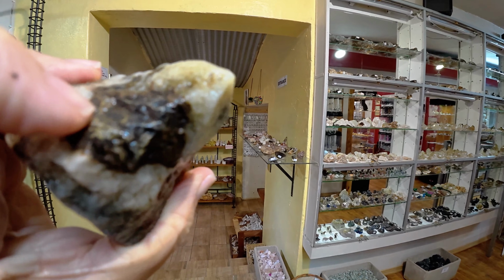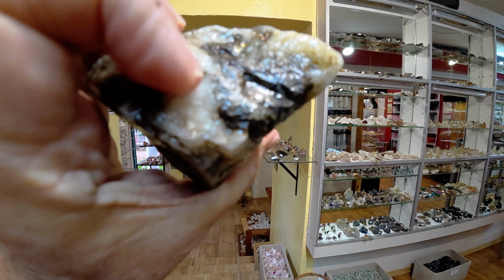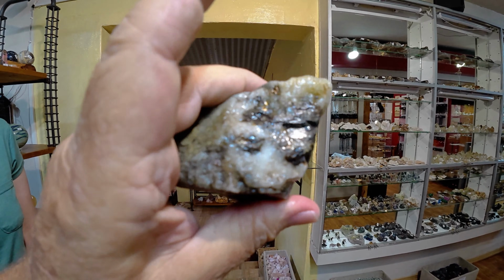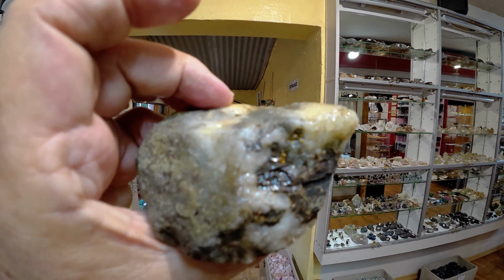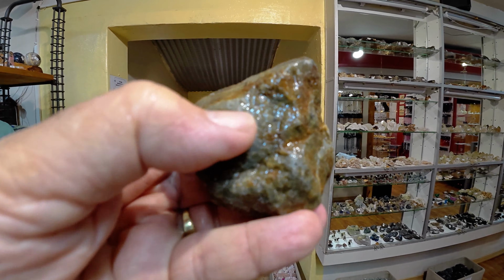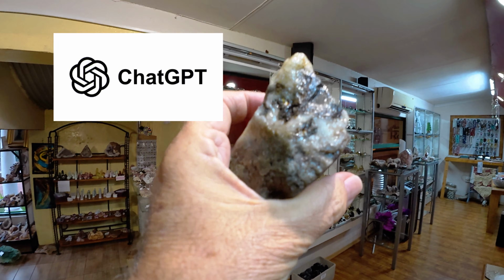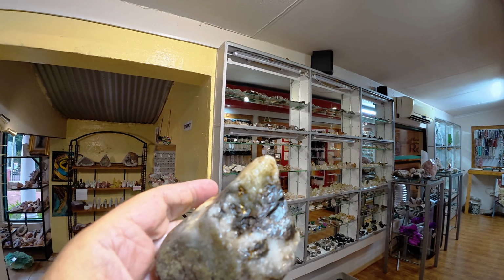And I don't know what this is. This is interesting. This marker. It could be, but look, there's a flat spot on that side of the rock. But this is definitely quartz based and some host rock. What do you say we put this on ChatGPT and see what ChatGPT says about it?